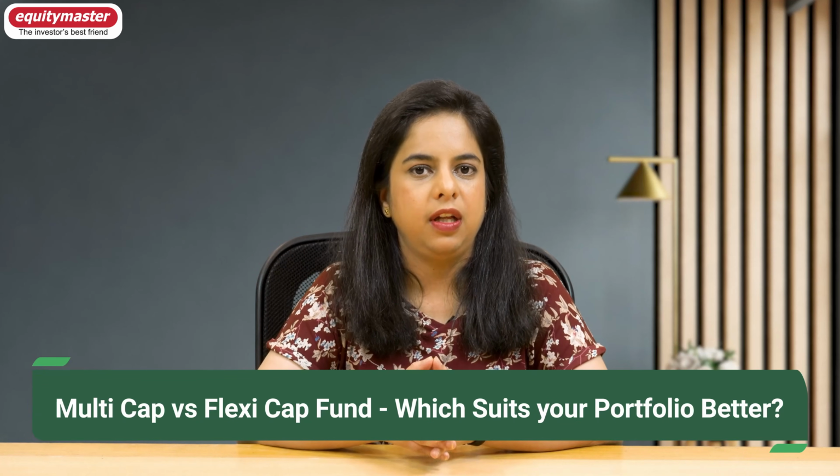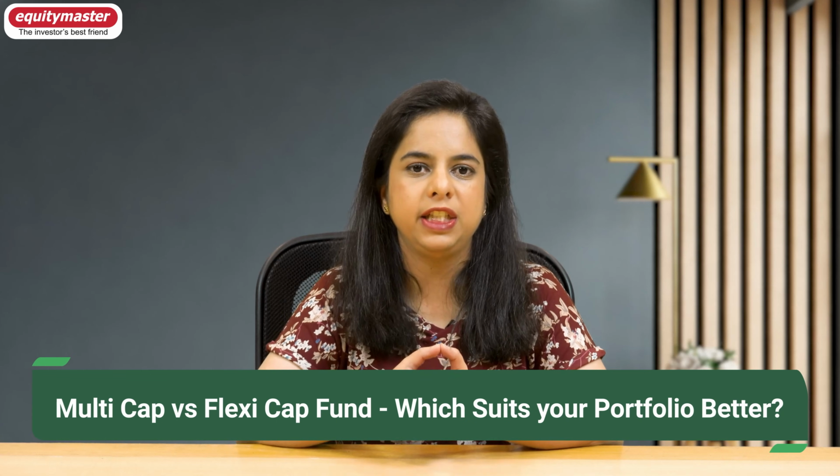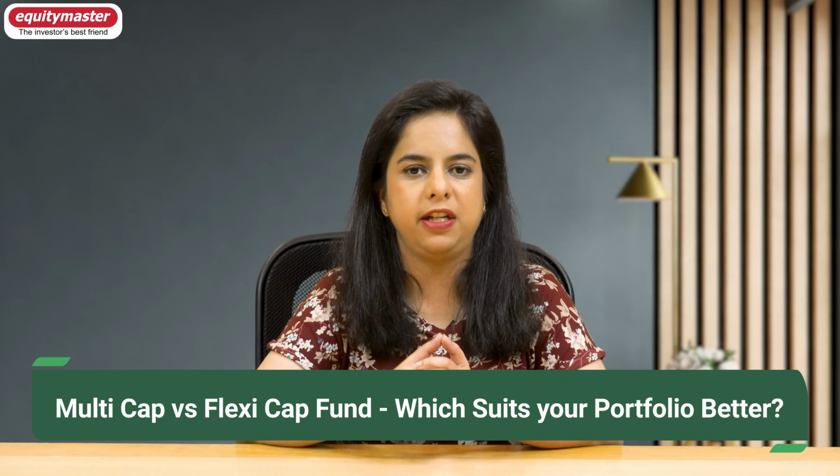Markets go up, markets correct. But the real question is, will your mutual fund strategy handle both? Multi-cap and flexi-cap funds both invest across large, mid and small caps. But one follows strict allocation rules, while the other gives the fund manager full flexibility. That one structural difference can completely change your risk, volatility and return experience.